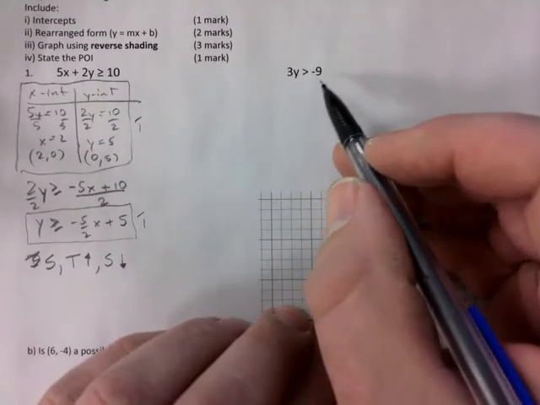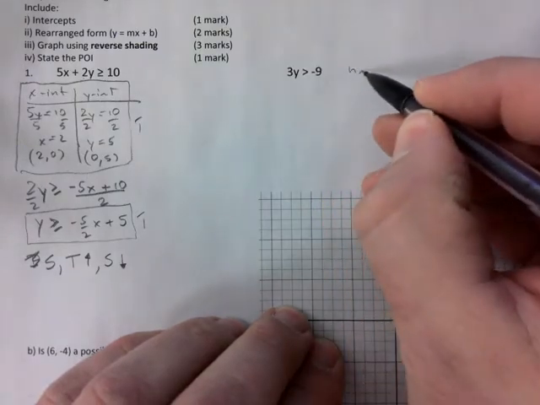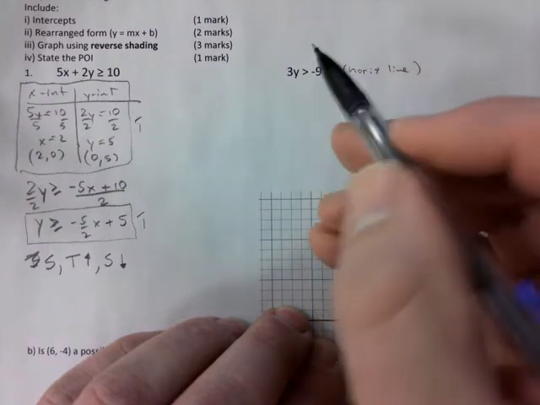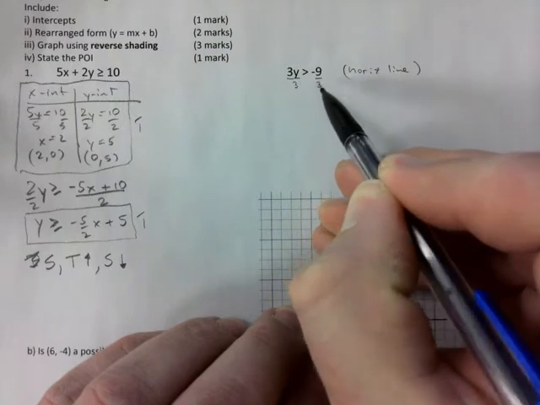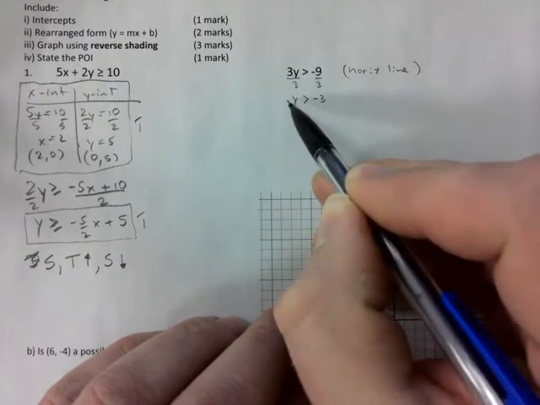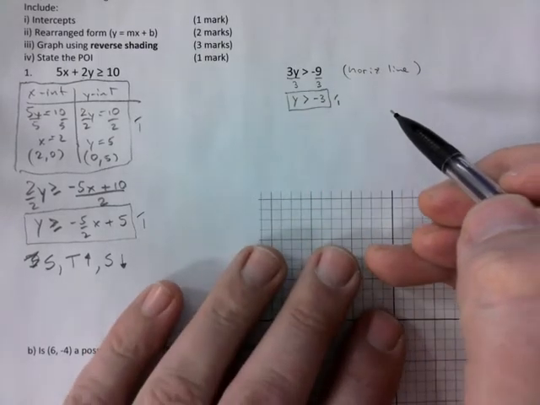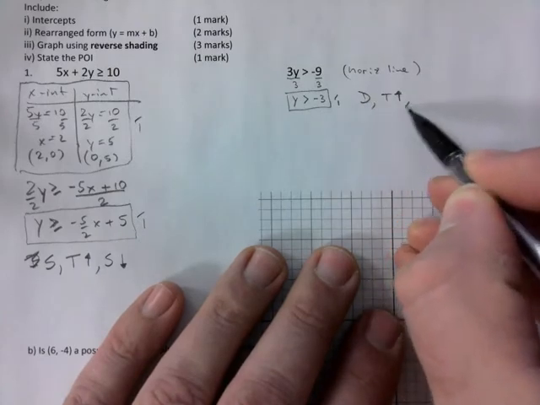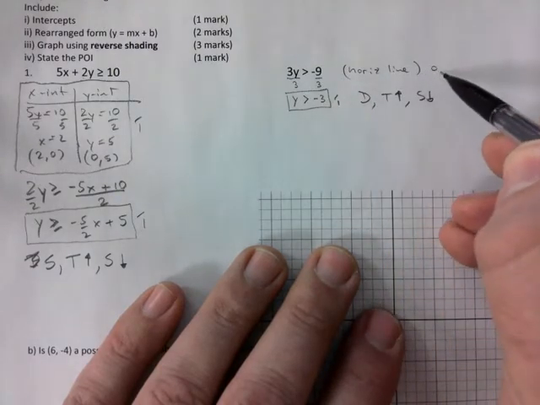Now we go over to this one, and we soon realize that there's only y there. This is a horizontal line, right? Horizontal line, and it goes through, we'll see that in a bit. We just need to clean it up still. Divide both sides by 3. No signs get flipped whatsoever. You get 1 mark for that. And then you tell yourself that it's dashed. True region is above. Shade below. There we go. So it's a horizontal line through (0, -3).